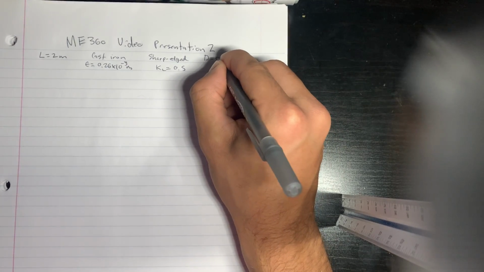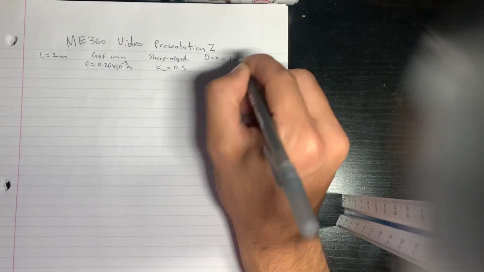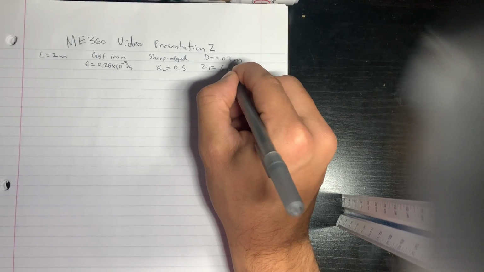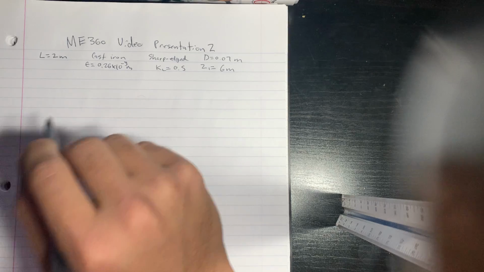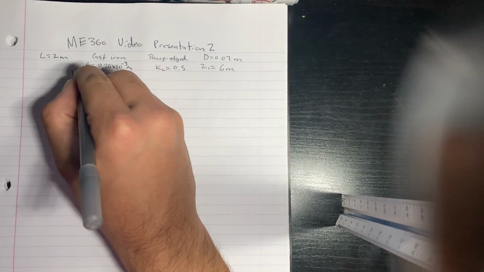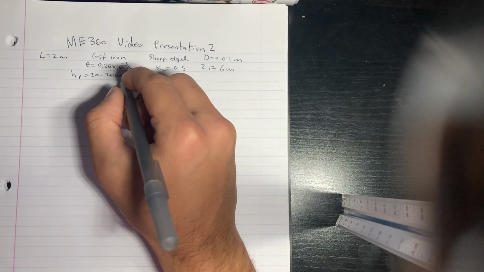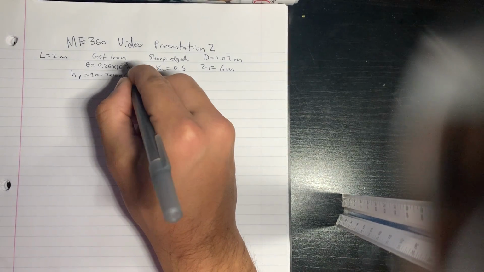Our diameter is 0.07. Our Z height is 6 meters. This is given from our diagram. And we know HP equals 20 minus 2,000 Q squared.